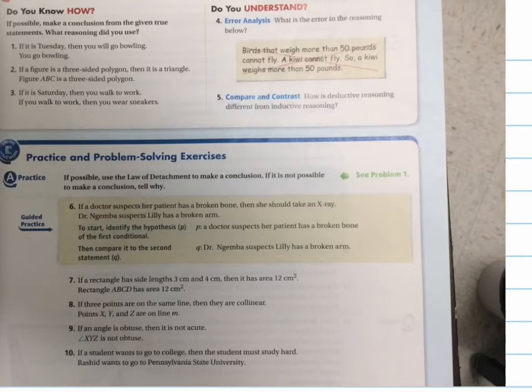Listen, what happens if you don't satisfy the hypothesis? What can you conclude? Nothing. If you don't satisfy the hypothesis, then you can't conclude anything. So in this case, birds that weigh more than 50 pounds cannot fly. A kiwi cannot fly. Okay, cool. I can't make a conclusion after that.